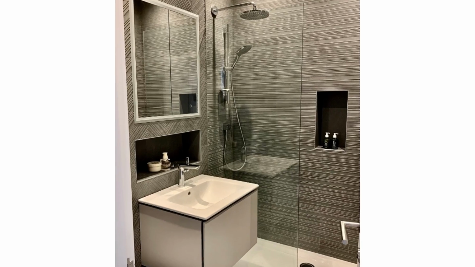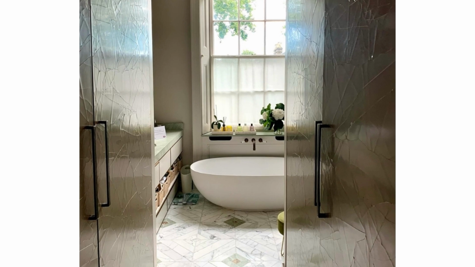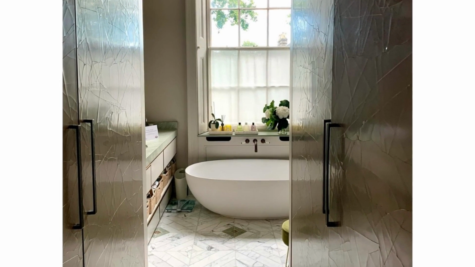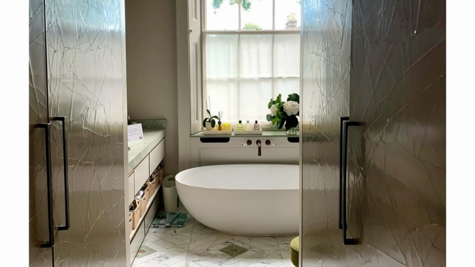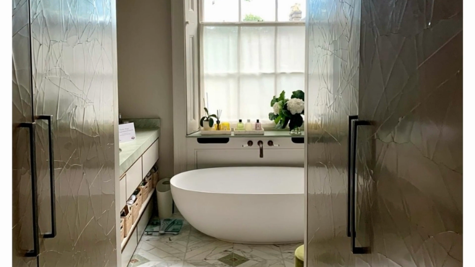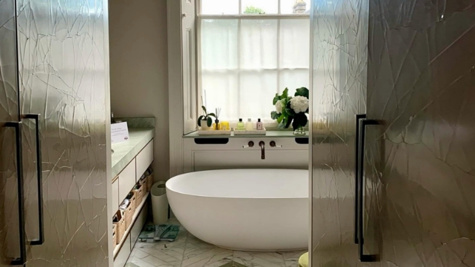For example, do you prefer shower or bath? Use the natural light available to you. Ensure it showcases your personality and look at the space available to you and how best to maximize it. Once all these aspects are considered, then you'll be able to create a space perfect for you.